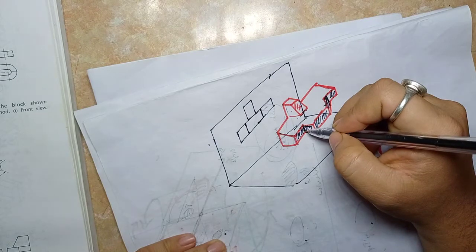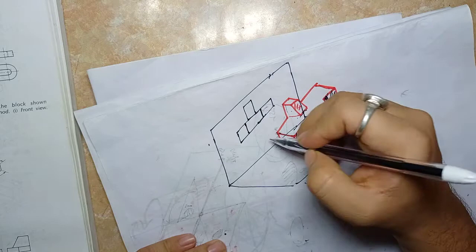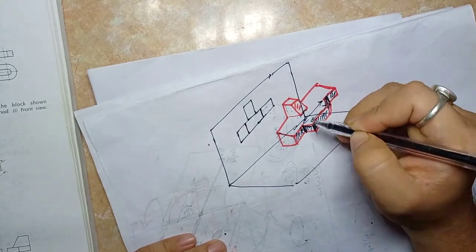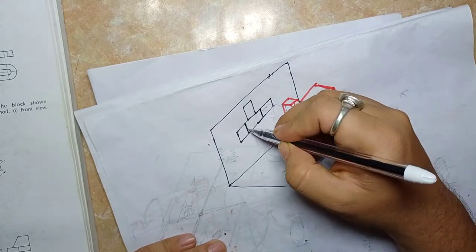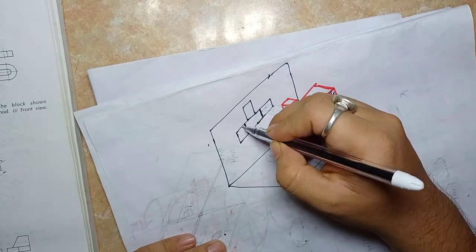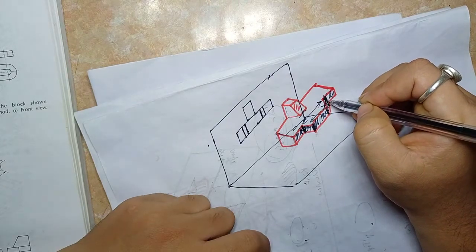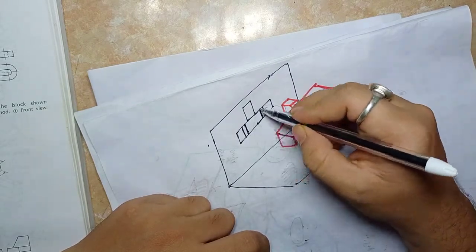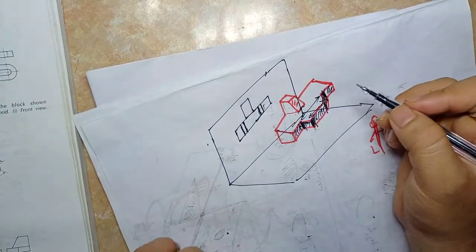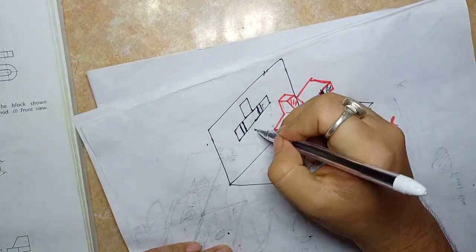Sorry, one more thing: this edge and this edge, these two lines are not in exactly the same position. This side is more than this side. This line is for this edge, and this line is for this edge. There will be two more lines for the other edge, this one and this one. For this one and this one we have two lines, for the other two we have two other lines. Understood? You have to imagine how they will look. This is your front view.